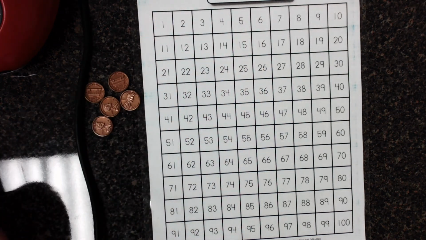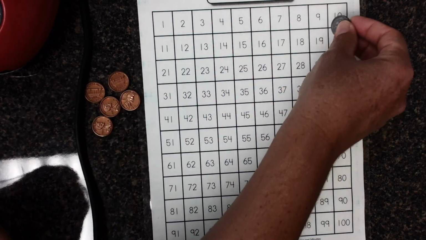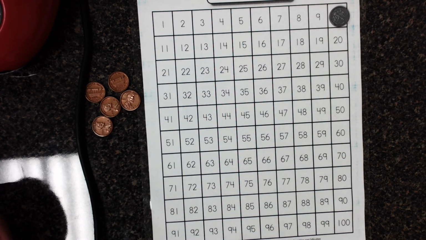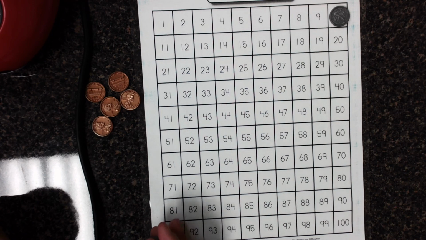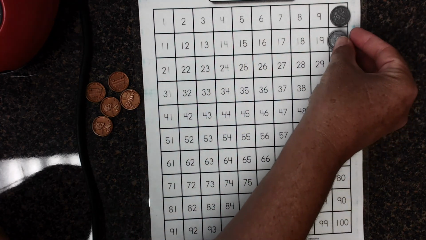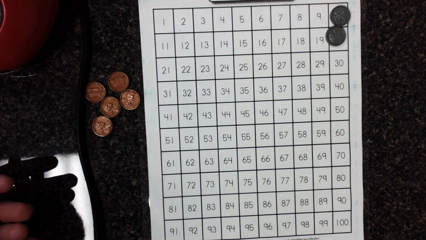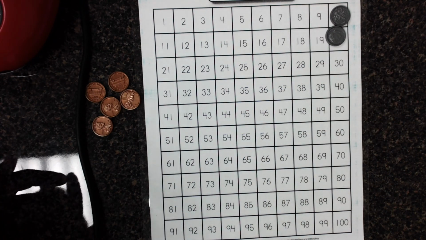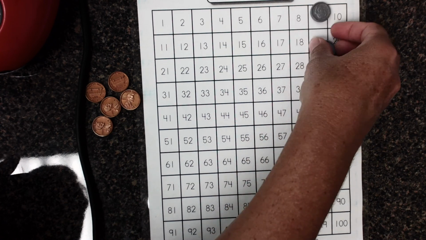Now, if I'm having trouble, and I may want them to lay them out several times, I want them to see a dime is 10. Well, if they have trouble counting by tens, they can always count 10 more up if they have another one. So they count them up, and they would lay it down on the 20. So if they're having some trouble, they can do these kind of things.